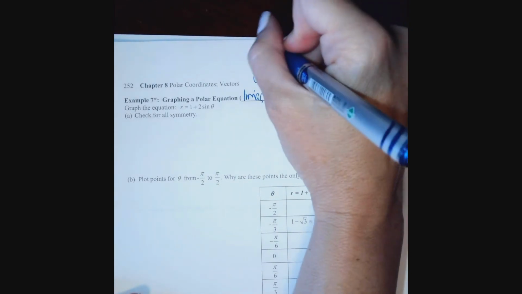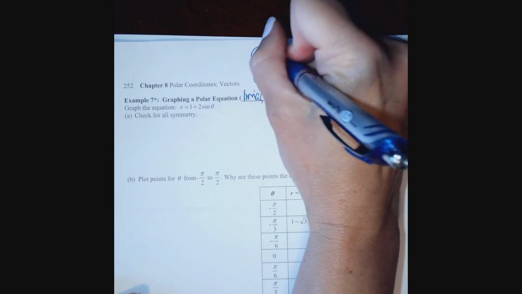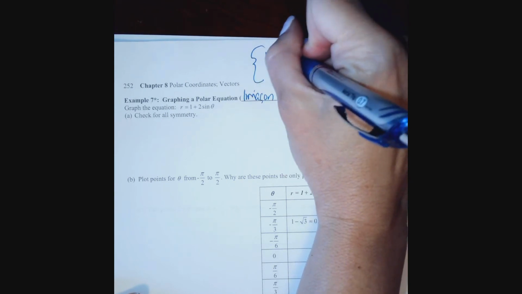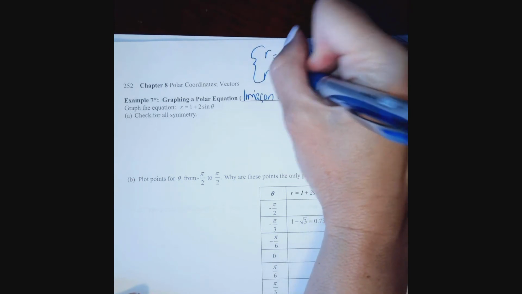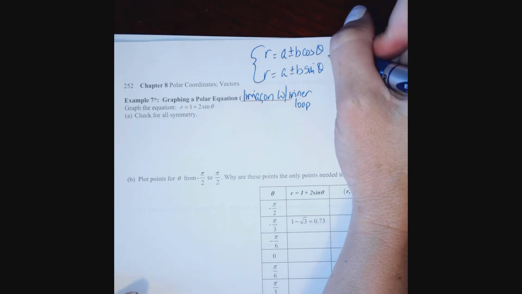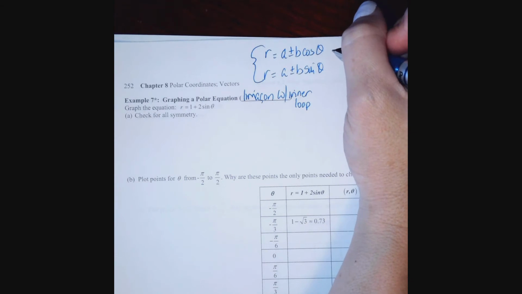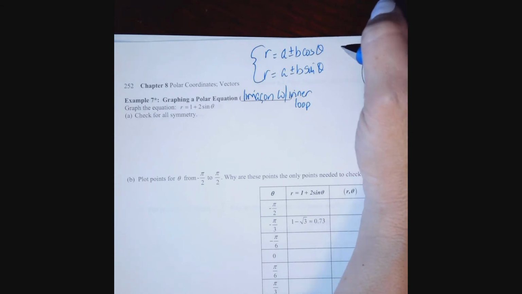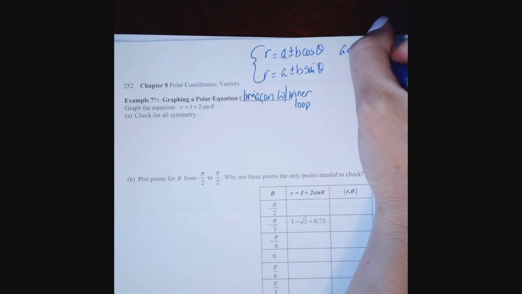And those come in the form R is equal to A plus or minus B cosine theta, or R equals A plus or minus B sine theta, which looks exactly like what we did without an inner loop. But in that case, A was greater than B. This time, A is going to be less than B.